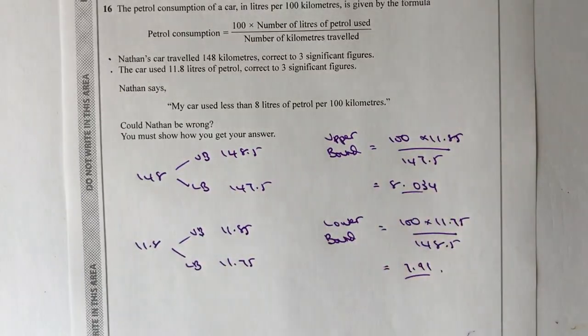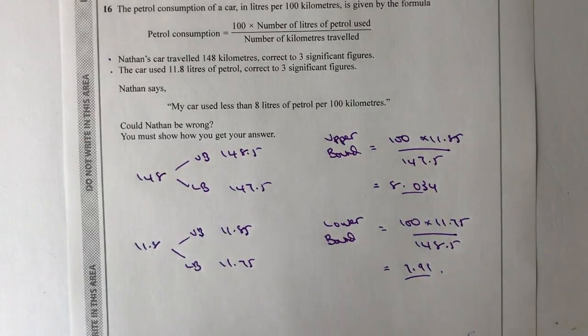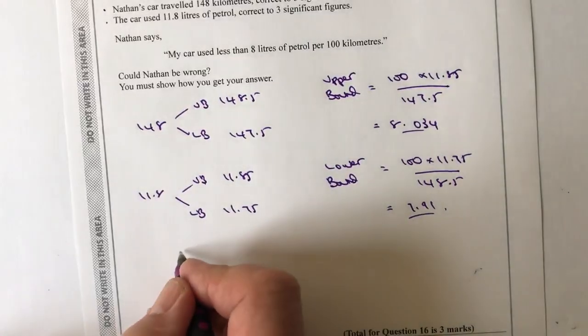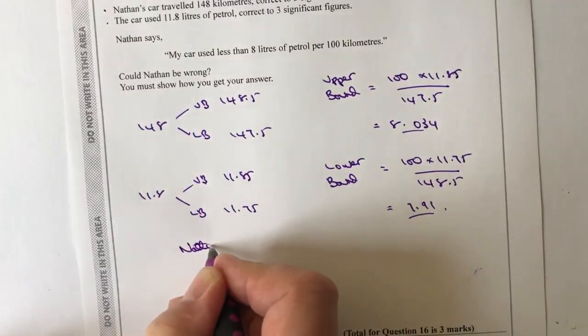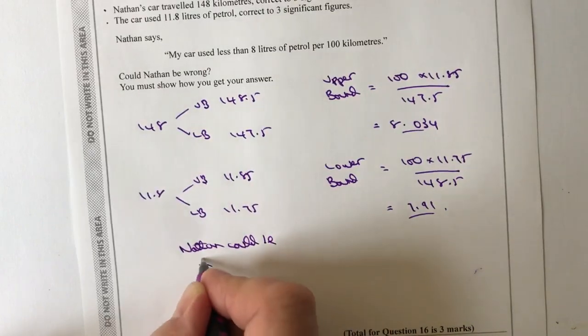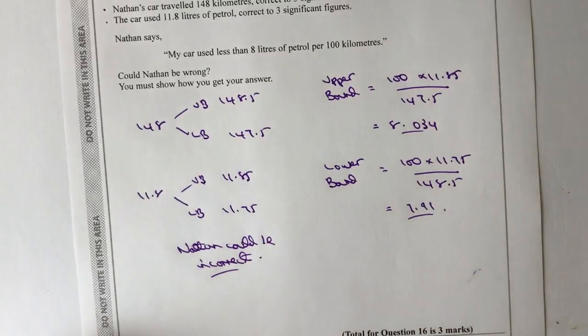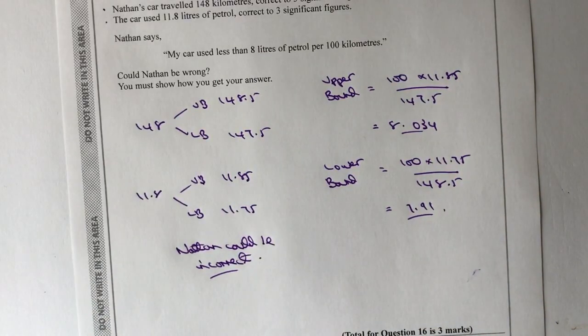Okay, so actually we've got a variation here. Use less than 8 litres of petrol? Well, yes, if it's the lower bound of fuel. However, if it's the upper bound, it's slightly more. So I would put something like Nathan could be incorrect, and if you wanted to just quote the lower bound and upper bound, that's perfectly fine.